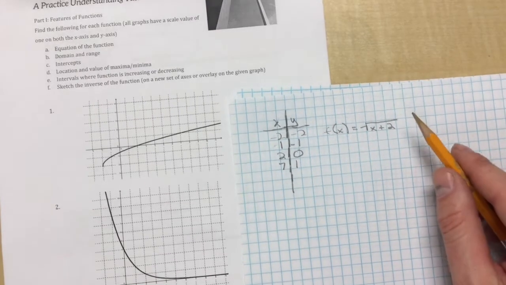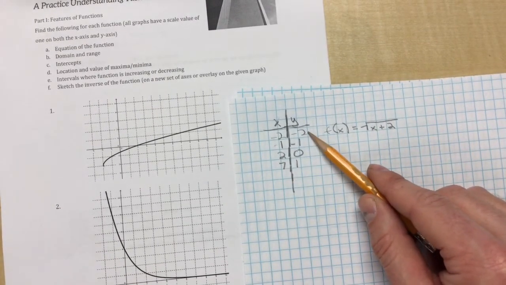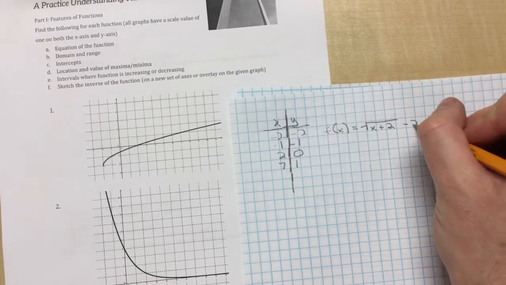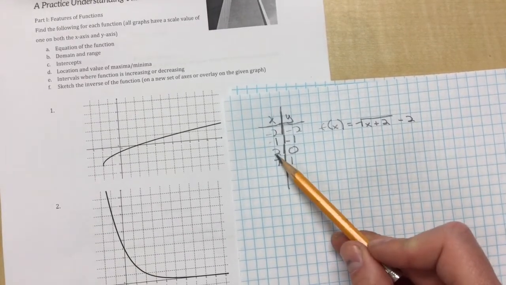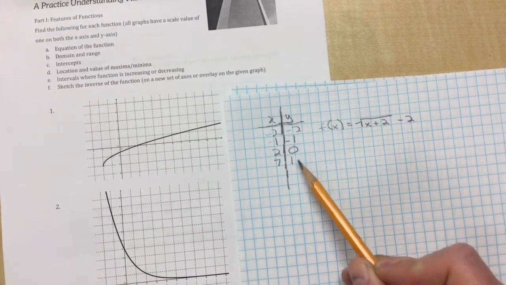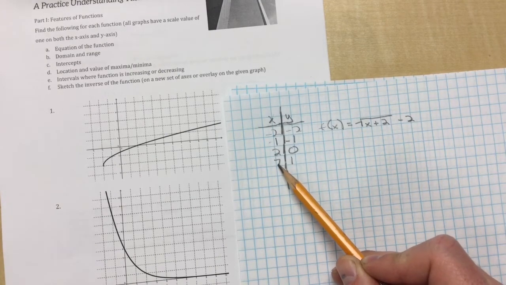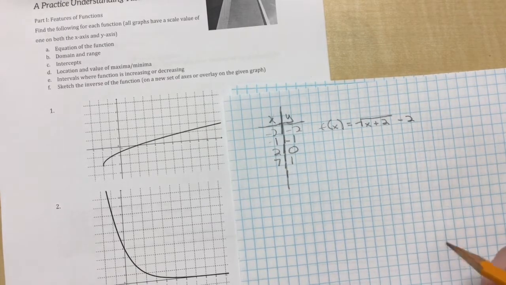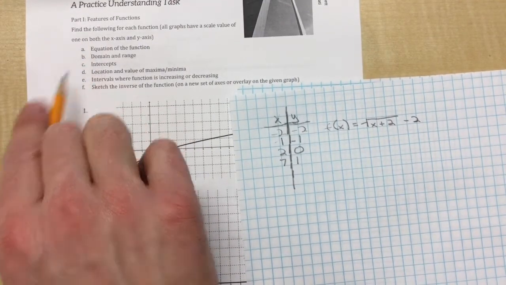So -2 plus 2 would be 0, but we know that when we plug in -2, we get -2. So -2 plus 2 is 0, and then maybe if I take away another 2, it would certainly work for my first point, and then I would test some other ones. So I could test 2, 0, and 2 plus 2 is 4, and the square root of 4 is 2, and 2 minus 2 sure enough is 0. And then just test one more to be sure. We got 7, so 7 plus 2 is 9, the square root of 9 is 3, and 3 minus 2 is 1. So it looks like I've done the first thing I need to do on A, which is write the equation of the function.